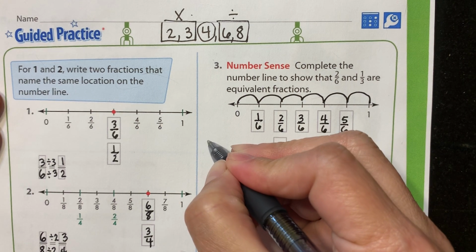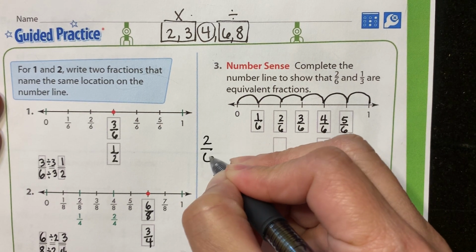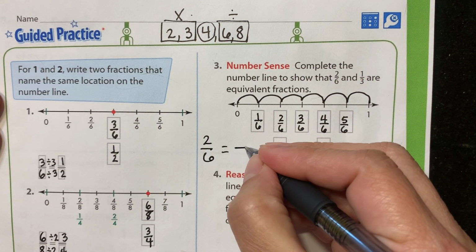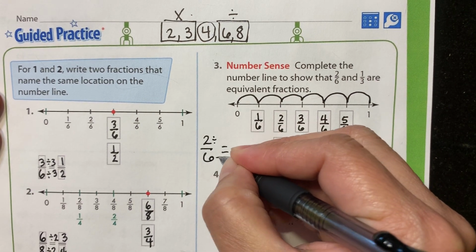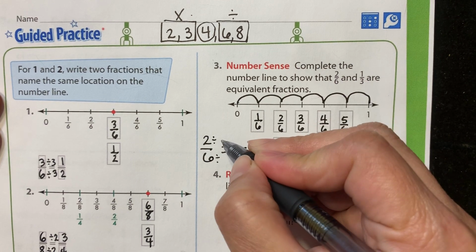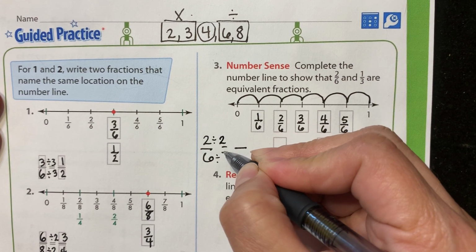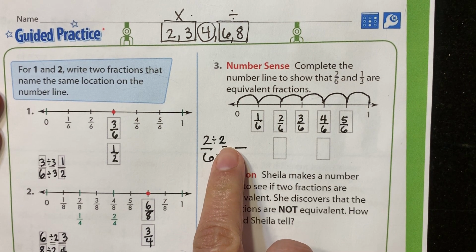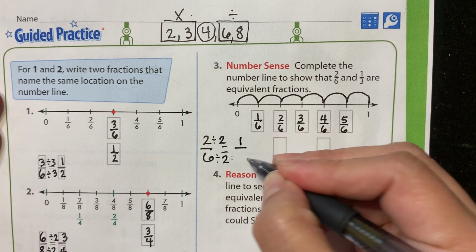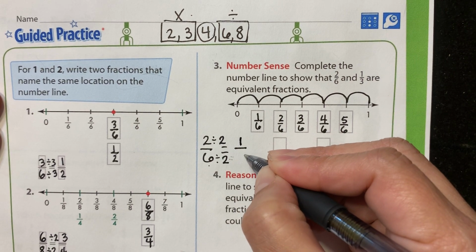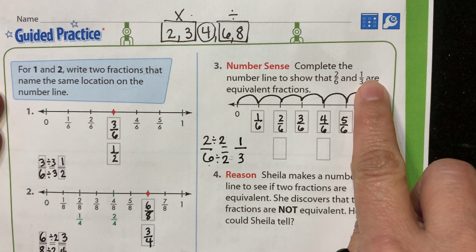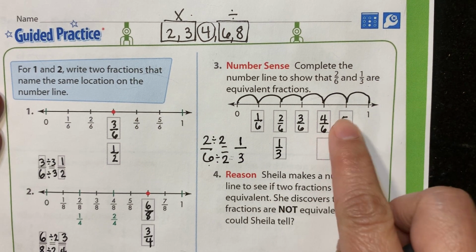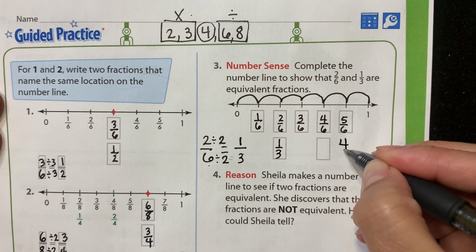Well, first, let's do the 2/6. 2/6, and I follow my rule from before. It's a larger denominator, so I'm going to use division. And I'm going to divide by 2. I cannot divide by 1, and I cannot divide 2 by 3. So I'm going to go ahead and divide by 2. 2 divided into itself is 1, and 6 divided by 2 equals 3. So that's how they got that 1/3 up here. Now they want you to find the next one for 4/6. Well, I'm going to do this one right over here.